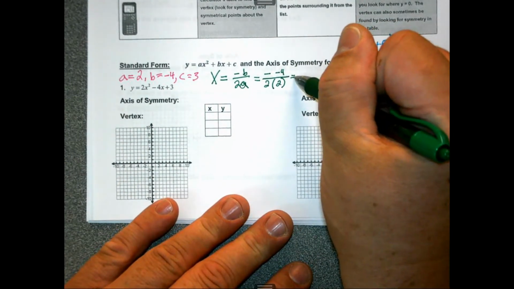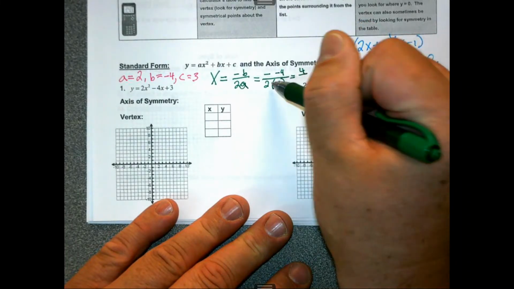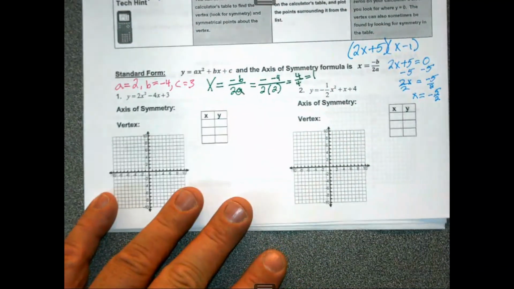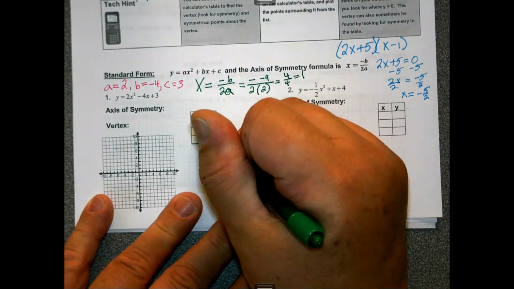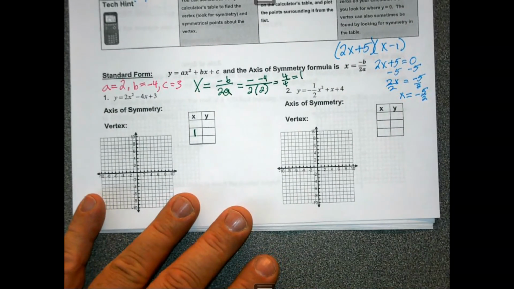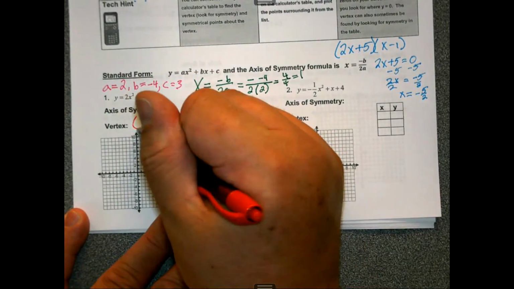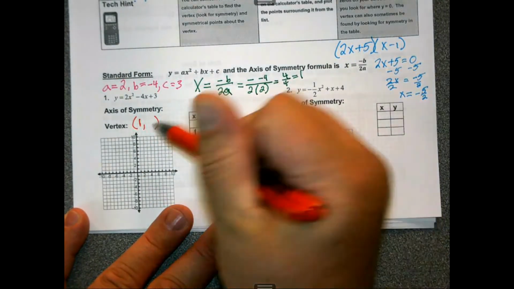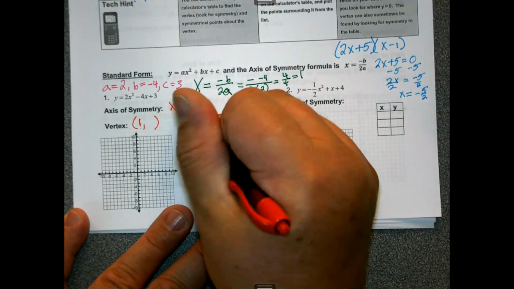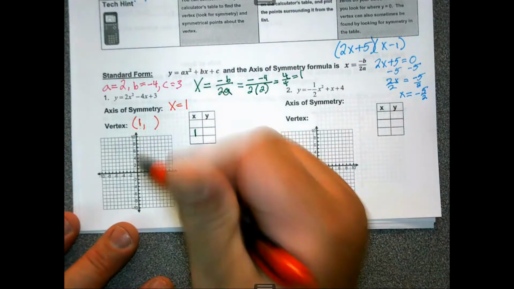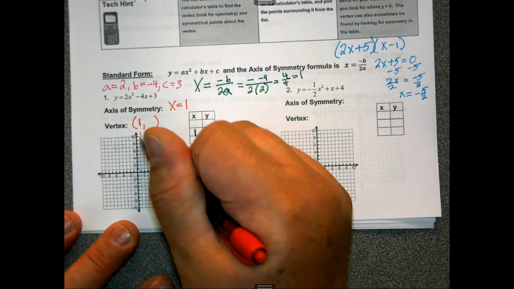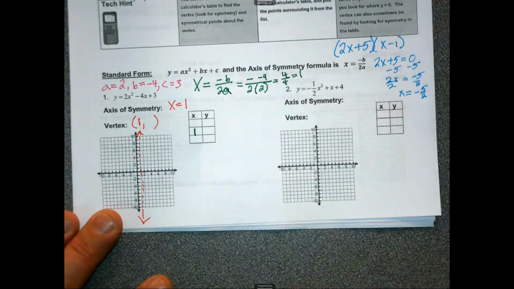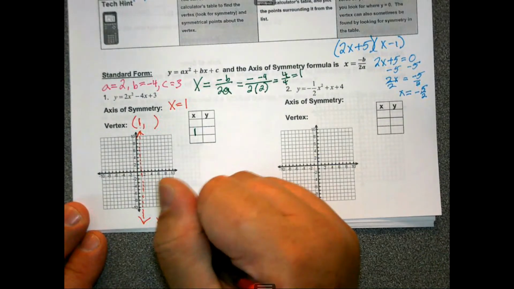So this gives me a +4 over 2 times 2 is 4, which is 1. So the X coordinate of the vertex, bless you, is 1. The X axis of symmetry is that X coordinate, X equals 1. So I'm going to go ahead and put the line of symmetry in here. Okay, there's my line of symmetry, X equals 1.